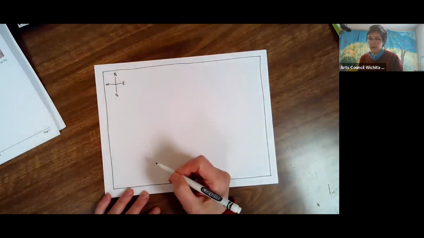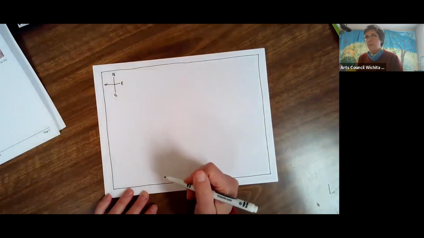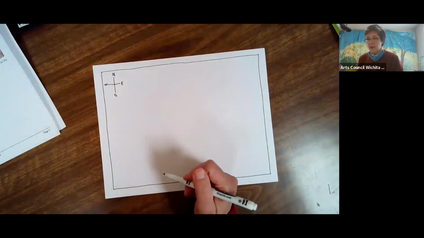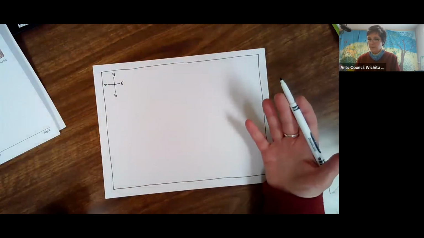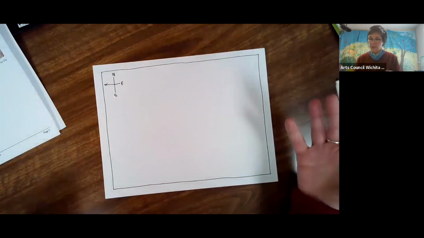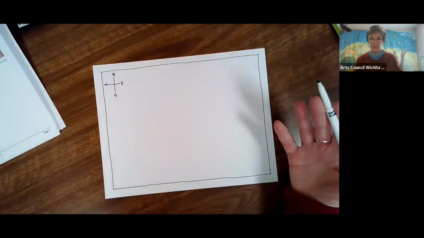And a way to remember that is the sun comes up in the east, and it goes down in the west. So if you have the sun on your right-hand side, and it's coming up, it's going down on the left-hand side, that means you're facing north.